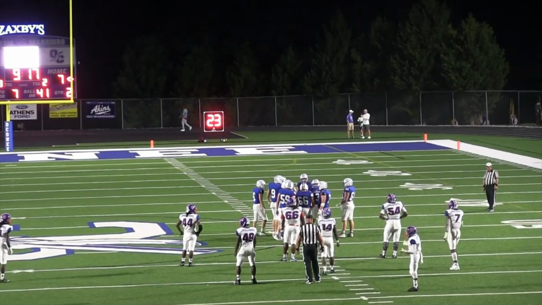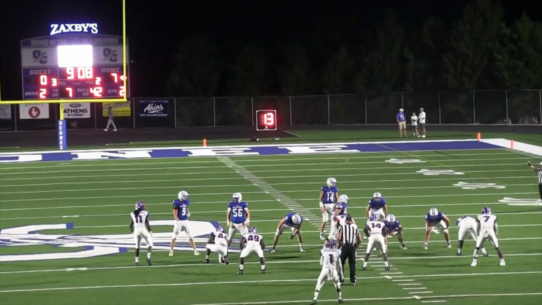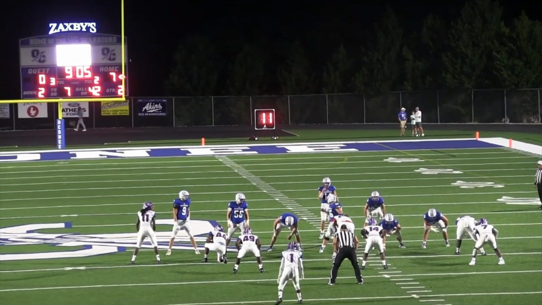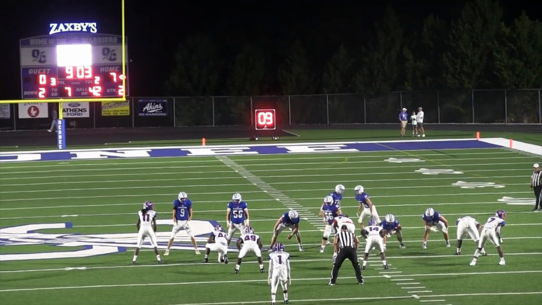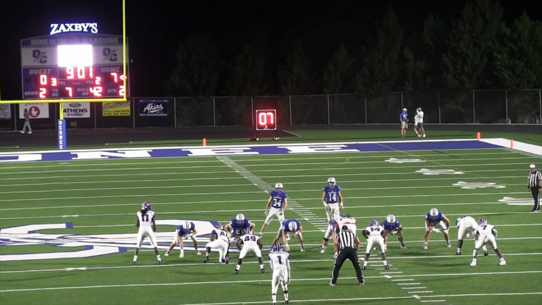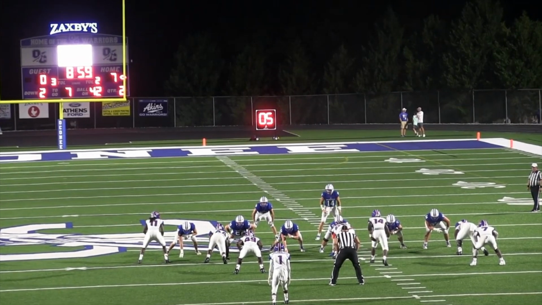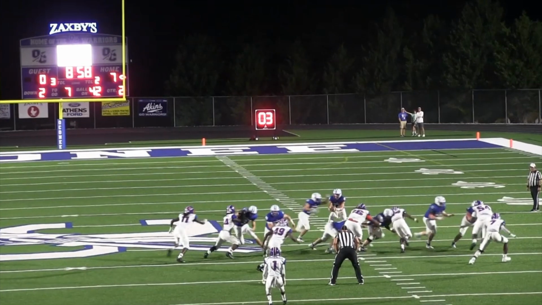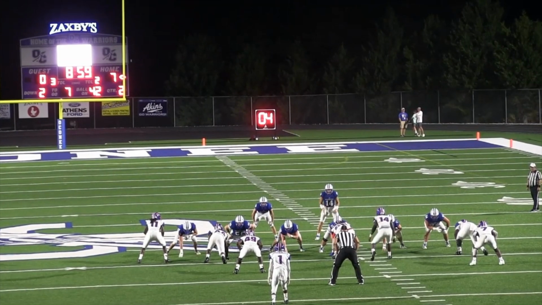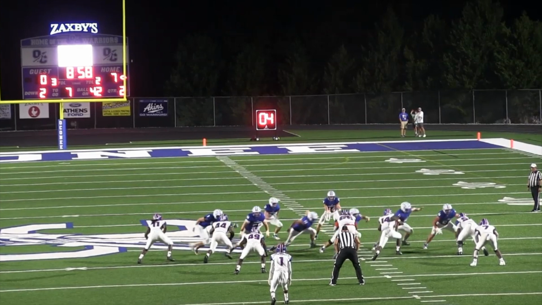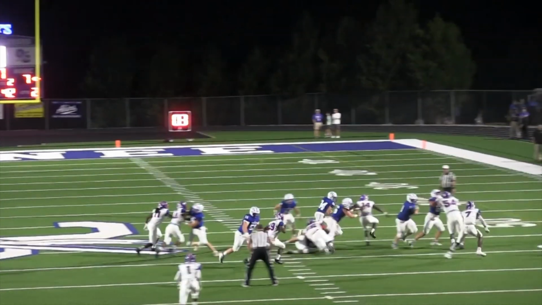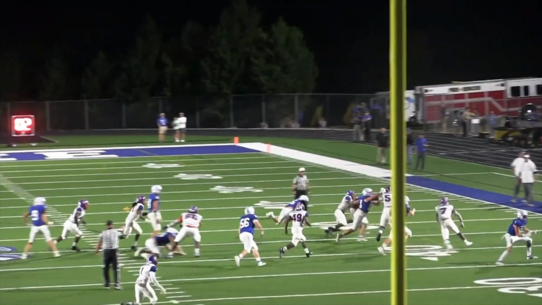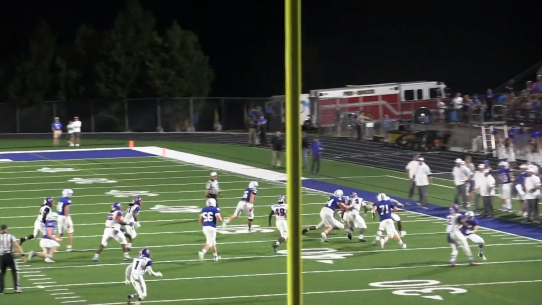Same game. There, almost the same situation. Different guard, the same situation. See the nose guard's head up on the center. Now that right guard's going to come in and take him out. Good job the umpire getting that. That is clearly block below the waist. So good job there.